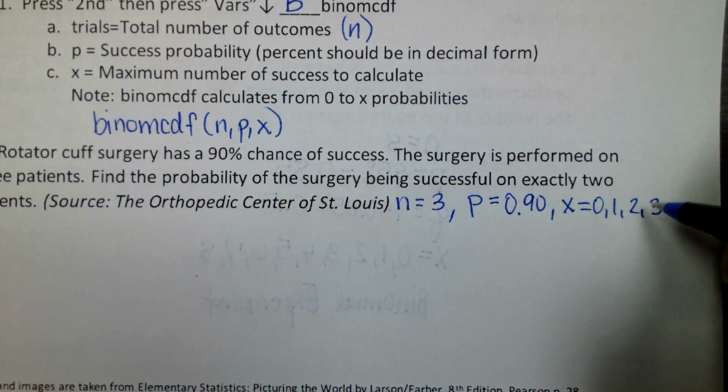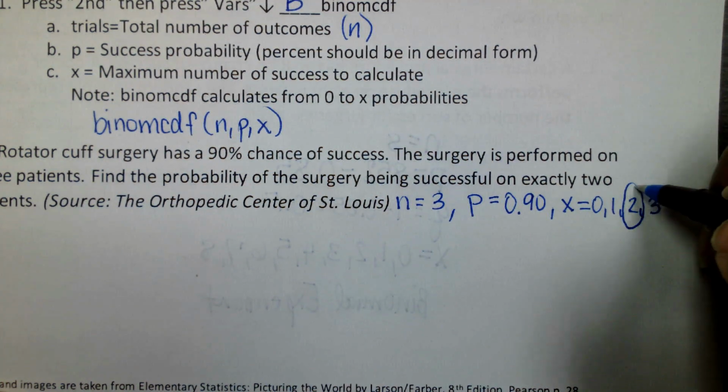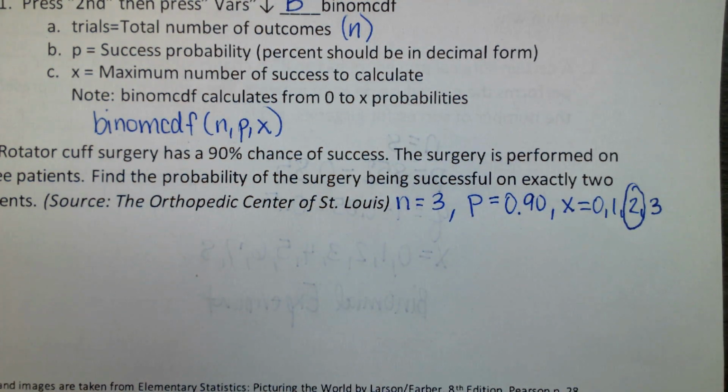But it says exactly 2. Exactly 2 means we're only going to do this as our X. We only want X equals 2. We're not doing 0, 1, or 3. So the word exactly means only one. So if you want to put a little note up there, the first option of Binomial PDF, that's only for exactly.